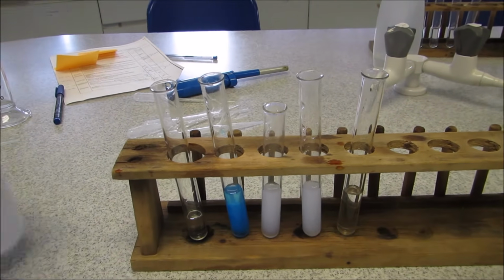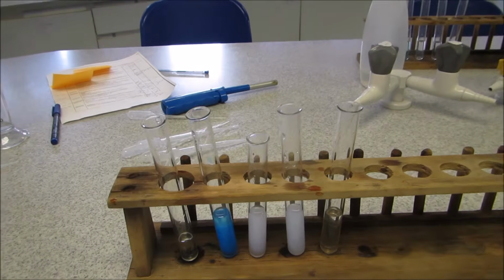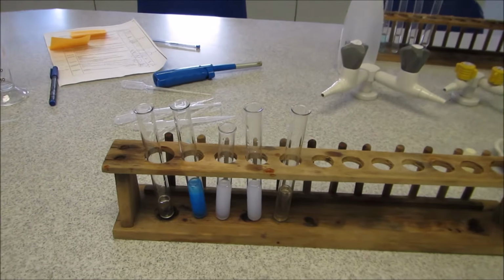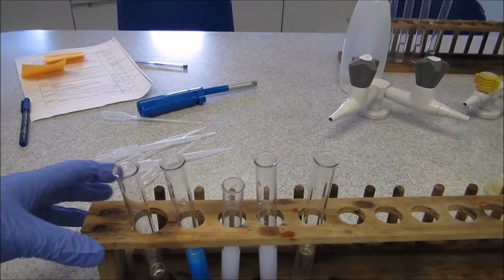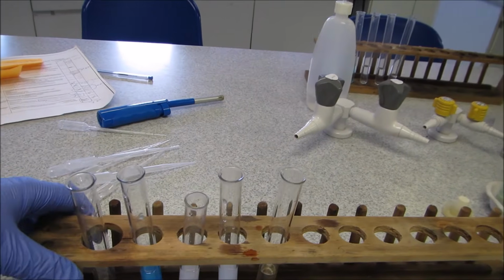So with that information, you should be able to work out the cations in the salt. So that's the first part of the name. So say, for example, sodium chloride, I'd be able to identify the sodium.